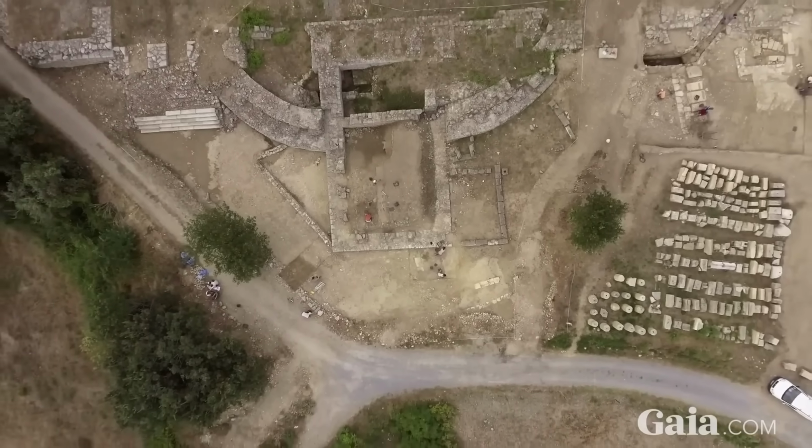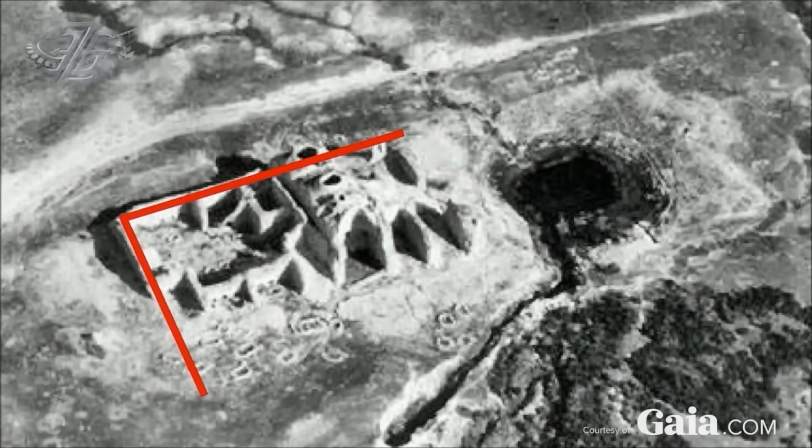Nature does not erode with wind in 90-degree angles, or through a stream or a river in 90-degree angles. So when you see a 90-degree angle like you're seeing on your screen right now, this is an excavated archaeological site that we're seeing in an aerial view, and it's very clear to see the red lines are showing us where that 90-degree angle is.